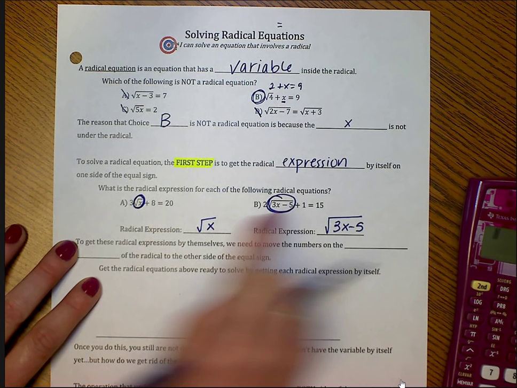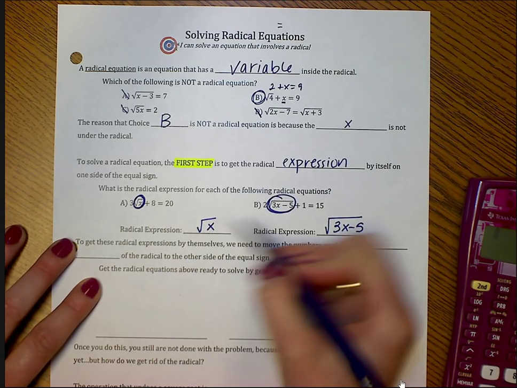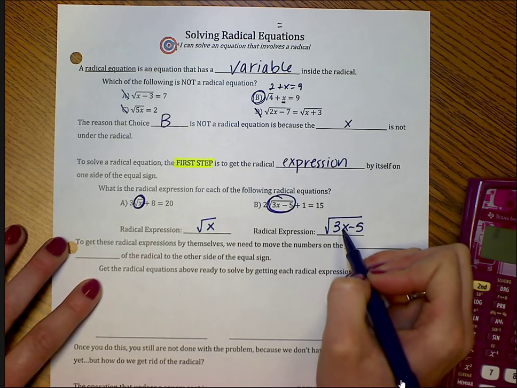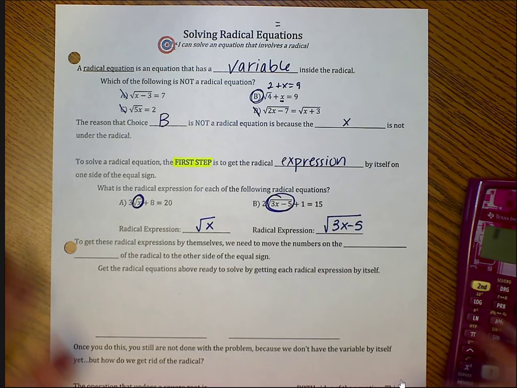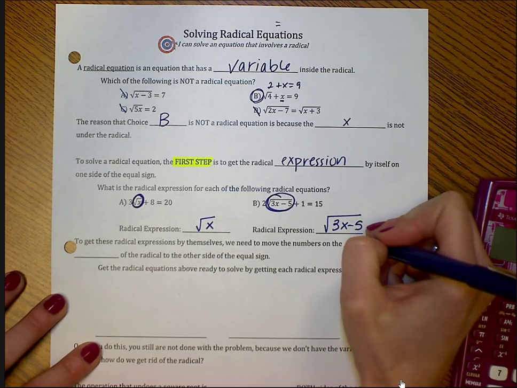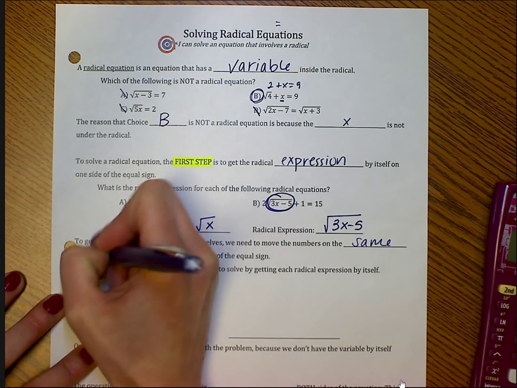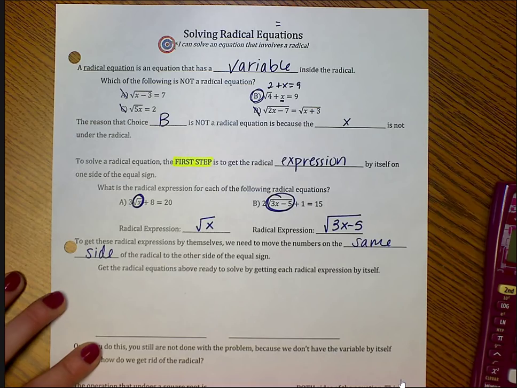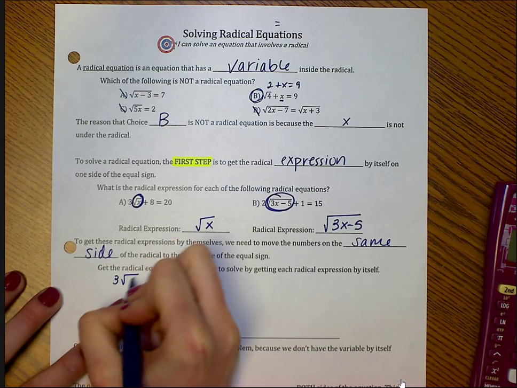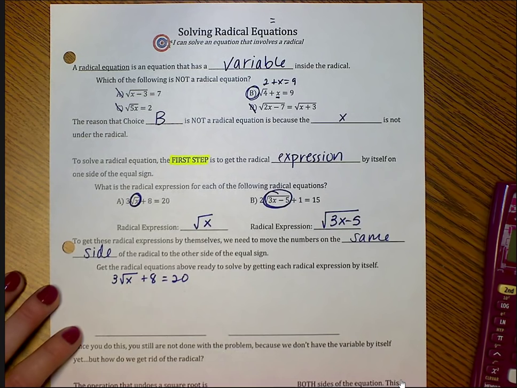So like on A, the 3 and the 8, I would need to move those to the other side. Same thing with B. The 2 and the 1, I would need to move those to the other side before I could continue. That's step 1. So to get these radical expressions by themselves, like I said, we need to move the numbers on the same side of the radical to the other side of the equal sign. So let's do that. I'm just going to copy the problem back down. Let's do A first. So I have to get square root x by itself.